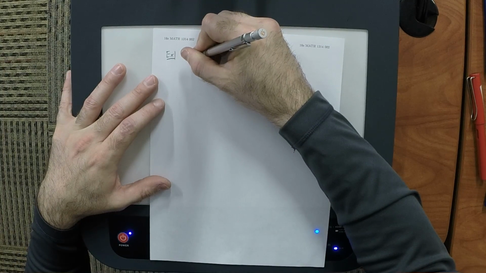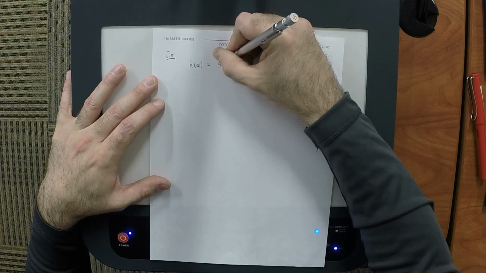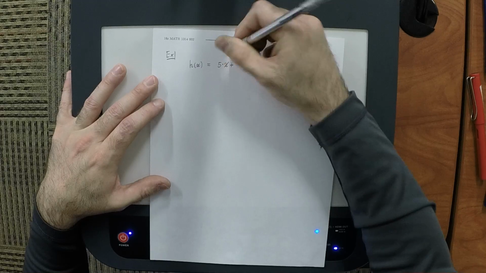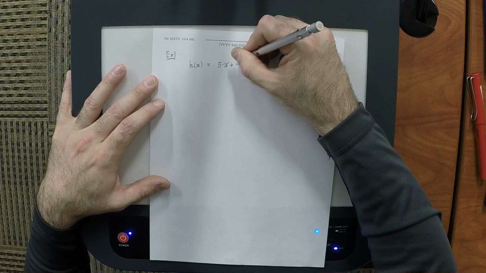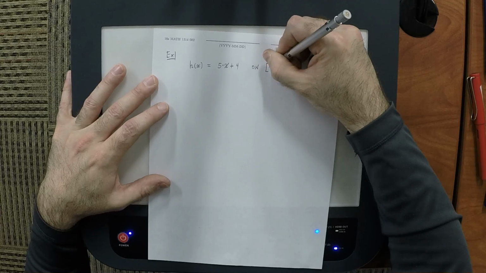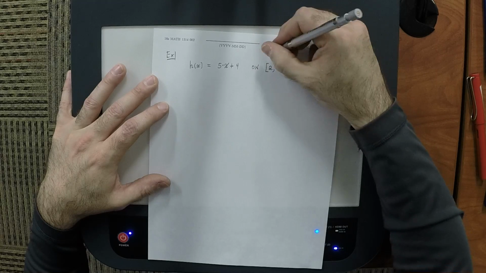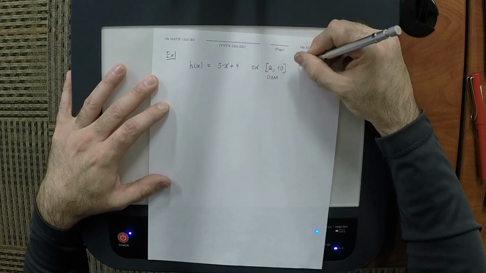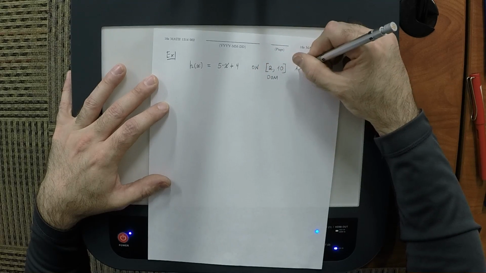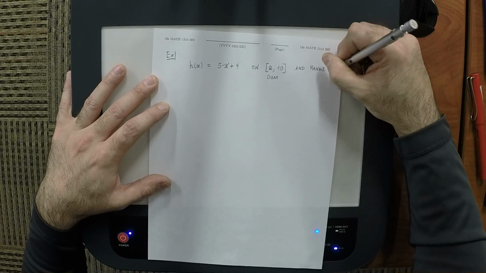So how about we say that h of x is equal to 5x plus 4 on the interval 2 to 10. That is to say, that's its domain, with range the reals.